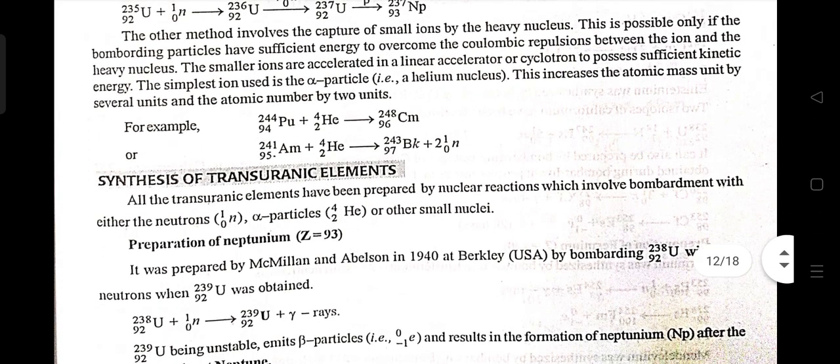The other method involves the capture of small ions by the heavy nucleus. This is possible only if the bombarding particles have sufficient energy to overcome the Coulombic repulsion between the ion and the heavy nucleus. The smaller ions are accelerated in a linear accelerator or cyclotron to possess sufficient kinetic energy. The simplest ion used is the alpha particle. This increases the atomic mass by several units, and the atomic number by 2 units.